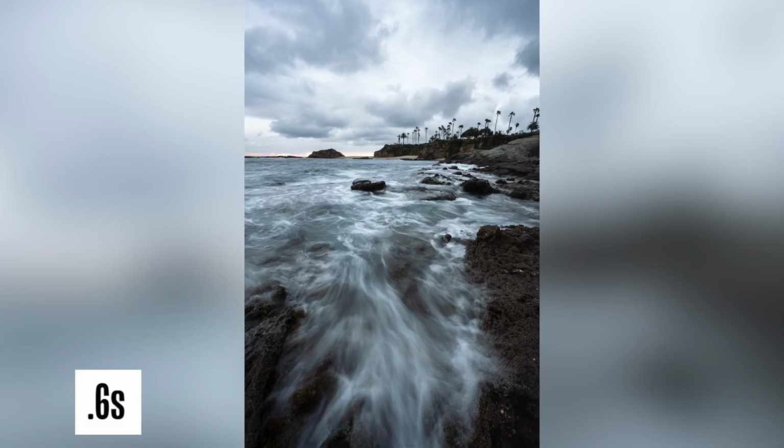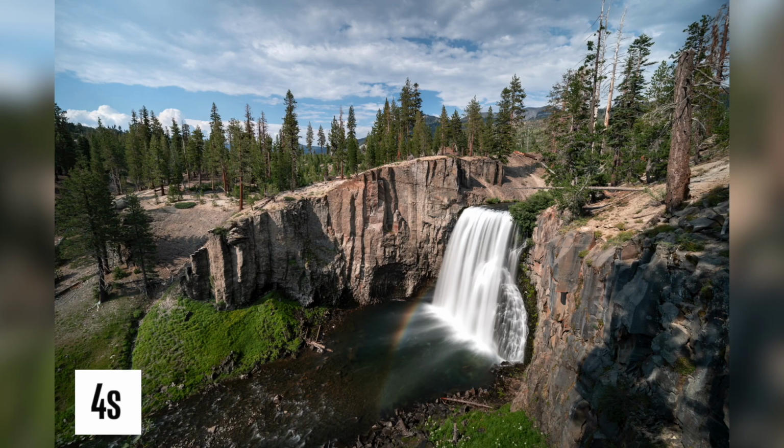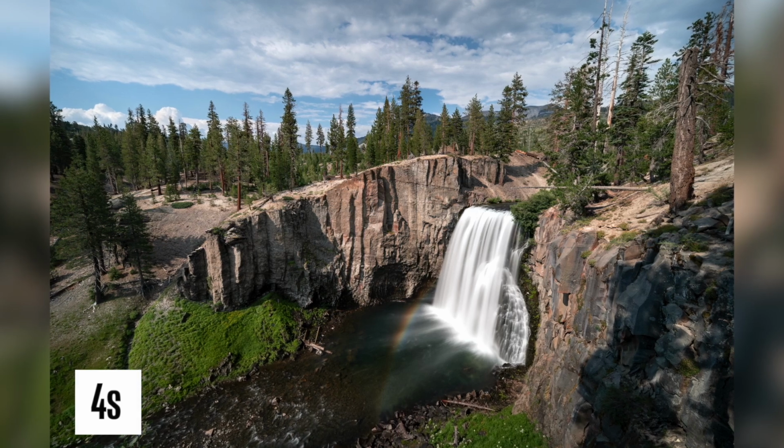But with a faster shutter speed, we are getting less light coming into the sensor. And with a slower shutter speed, we're able to let more light into the frame, but this also results in more motion blur. But when it comes to landscape photography, we're going to want a faster shutter speed when we're photographing things that aren't really moving.